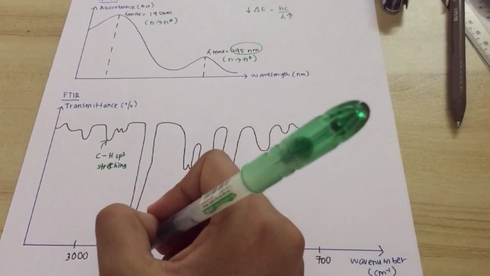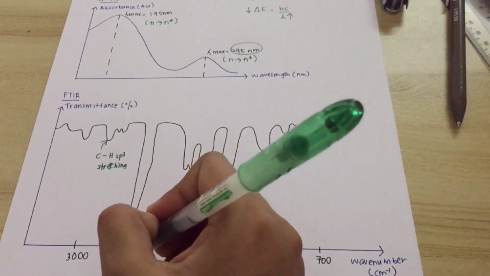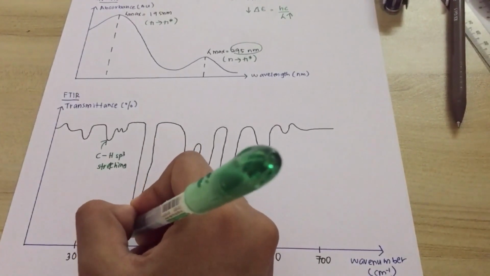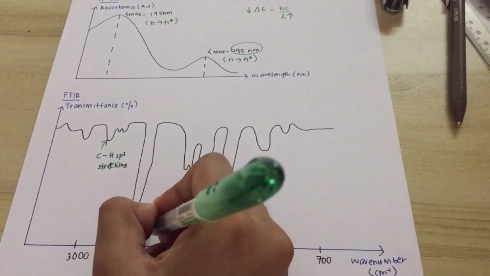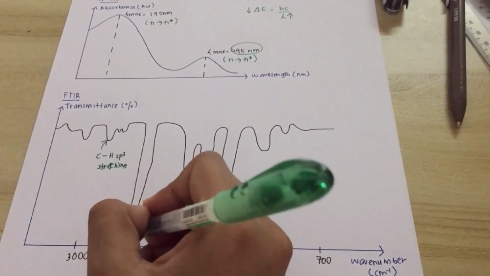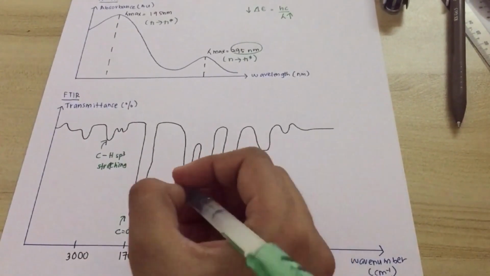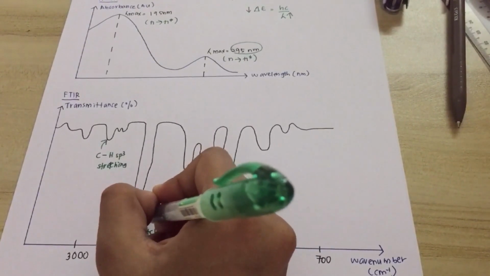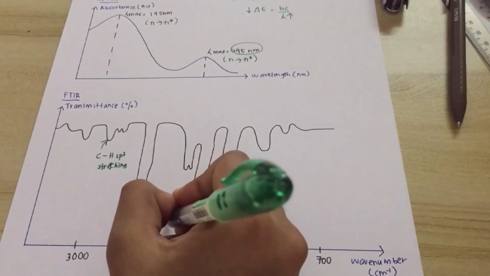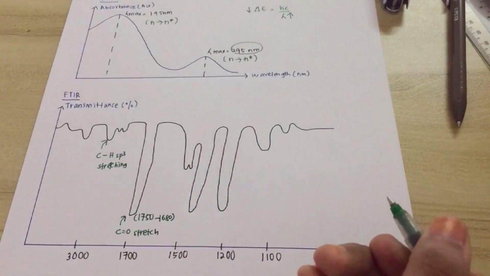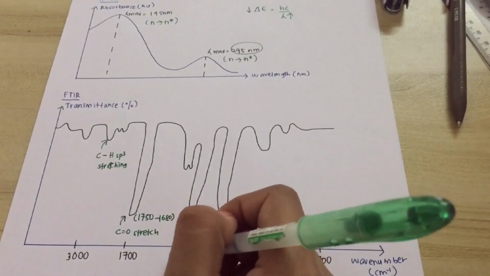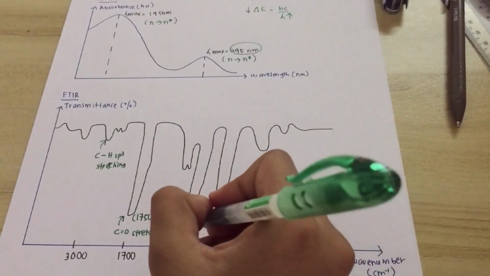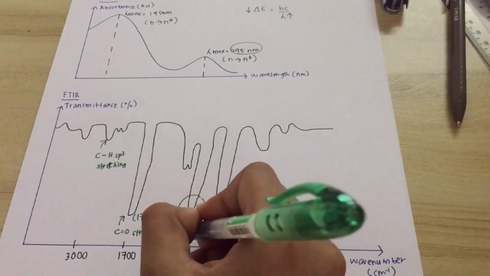Then around 1700, we can say that it is the C=O stretch, because the C=O stretch is usually present at a wavenumber between 1750 and 1680.